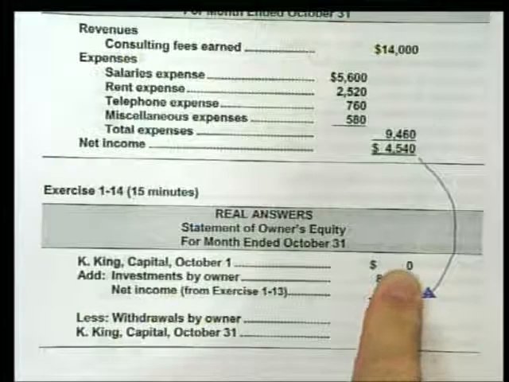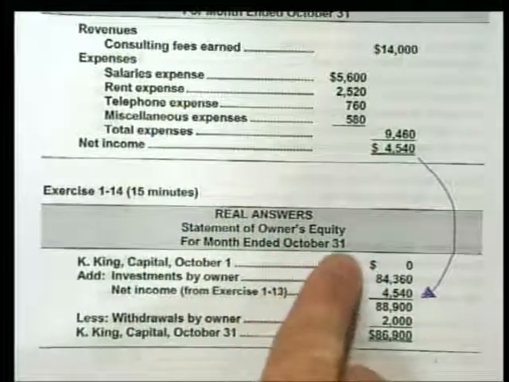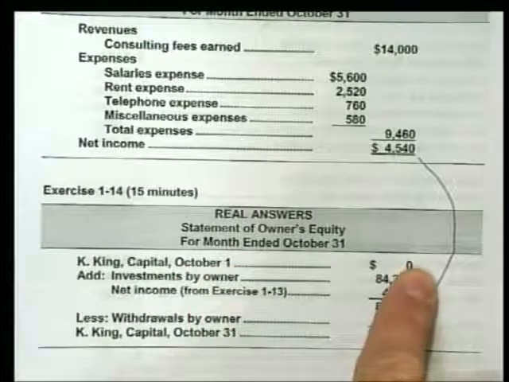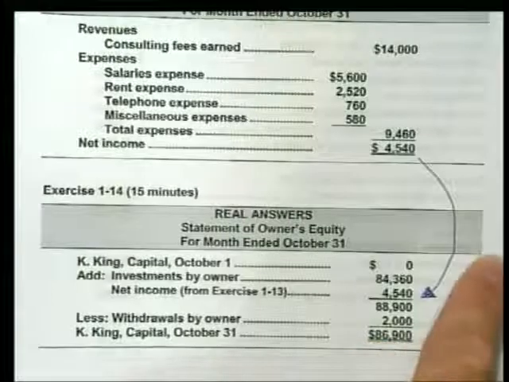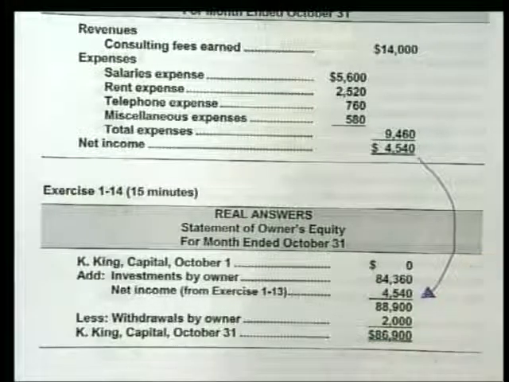As a matter of fact, when we do a statement of equity for the month ended November 30th, when we do that next month, what do you think the beginning balance of capital is going to be? It's going to be $86,900. That will be the beginning balance of capital. Does that make sense? Think of it this way.